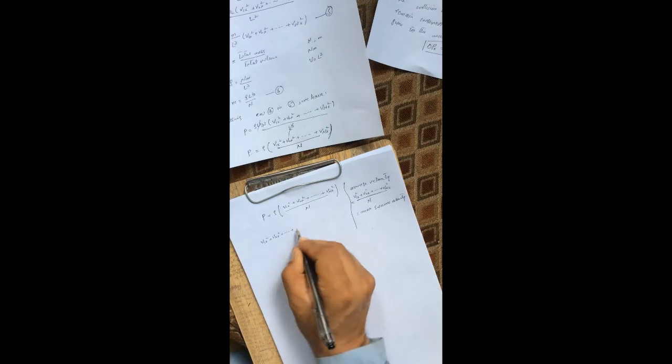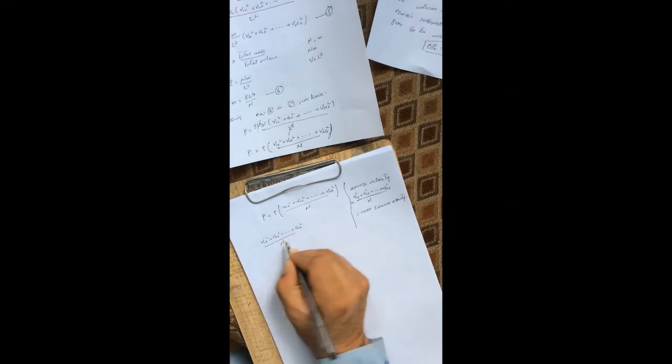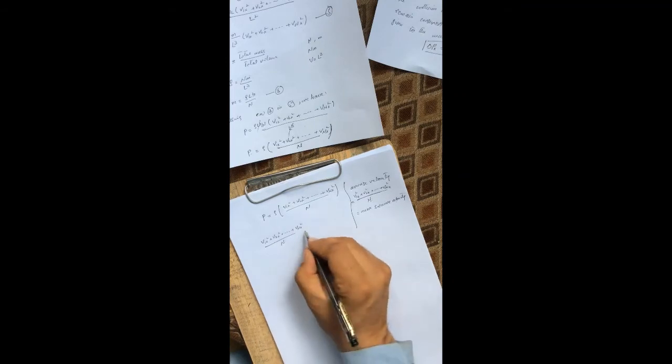We represent this by V1x square plus V2x square plus up to Vnx square divided by n. This is the mean square velocity.